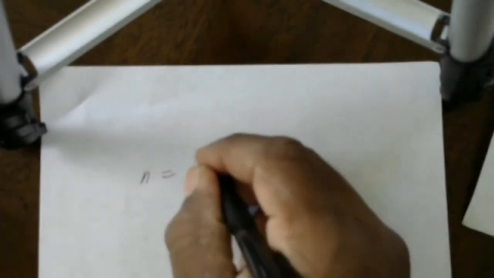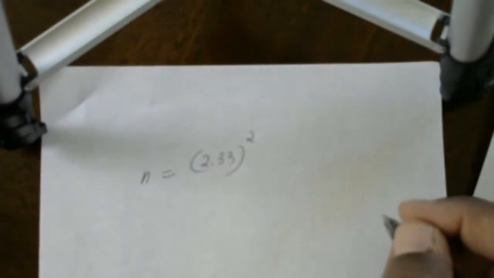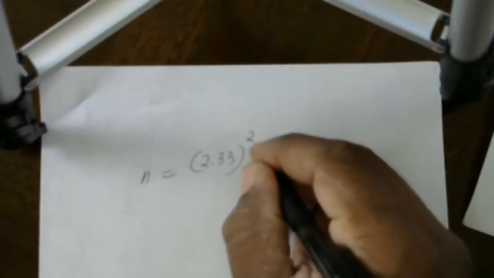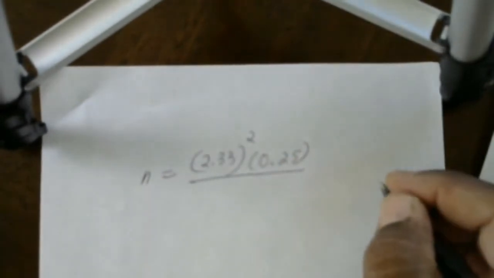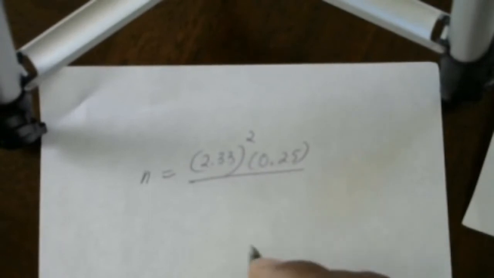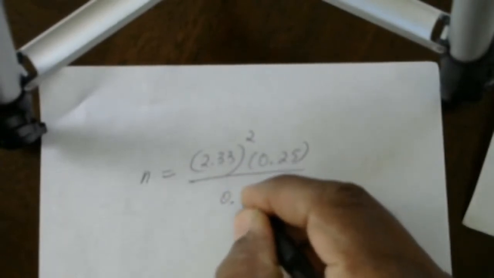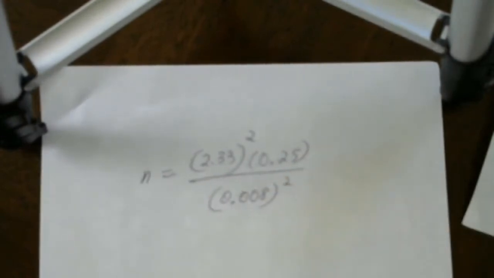So in our calculation, N is equal to the Z alpha over 2 value squared, so that's 2.33 squared, times 0.25, divided by E. We were given E as 0.008, and we're going to square that.